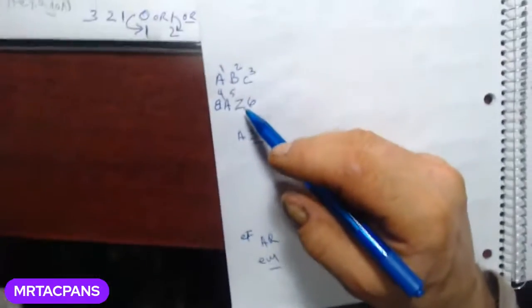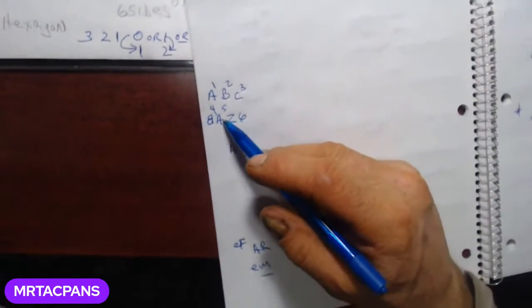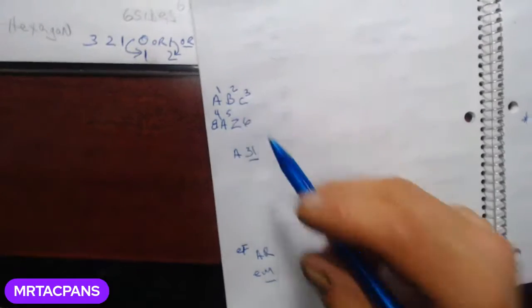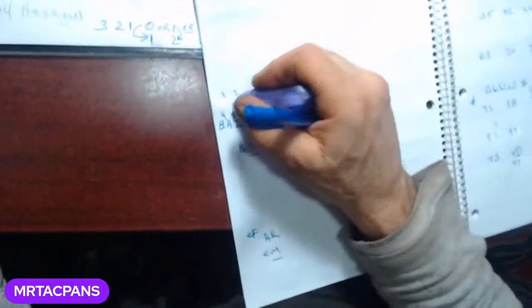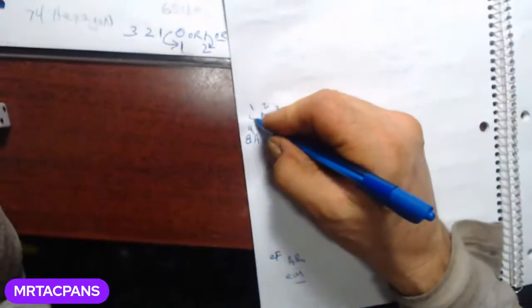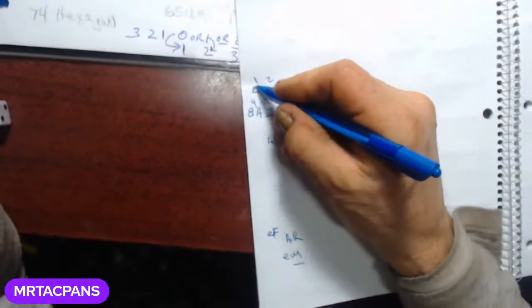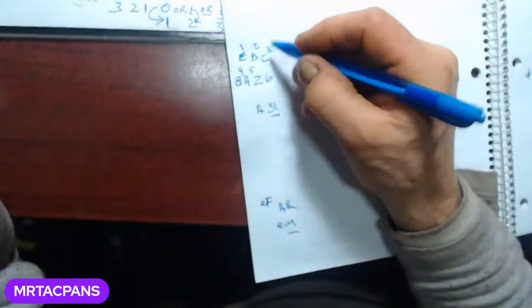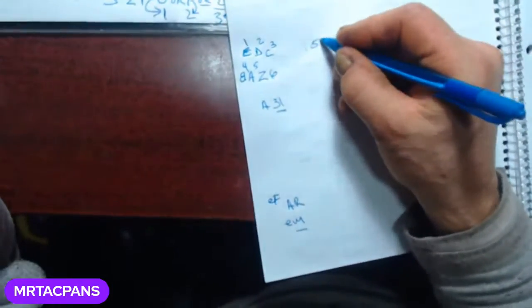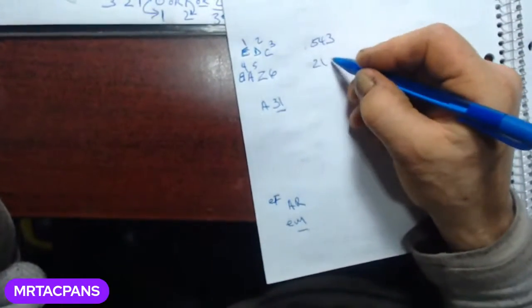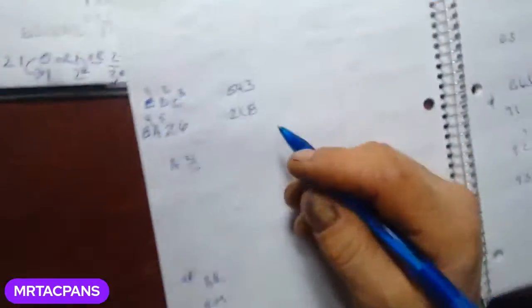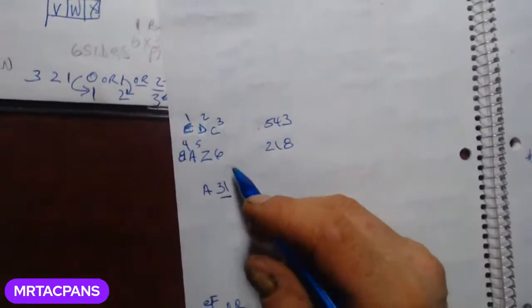Okay, so check this out. I'm going to be a little bit all over the place. What I'm going to do is count backwards from Z. So I'm going to go Z, A, B, C. Oh, sorry. A, B, C, D, E. E, D, C. What is 1, 2, 3? It is 5, 4, 3. What is 4, 5, 6? It is 2, 1, 8. This is an alternate alphabet going backwards from Z.